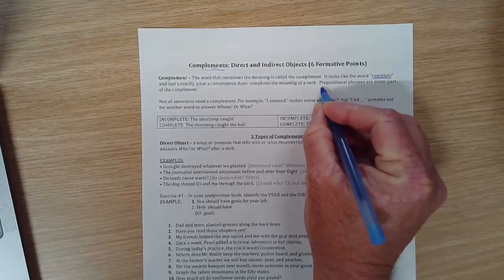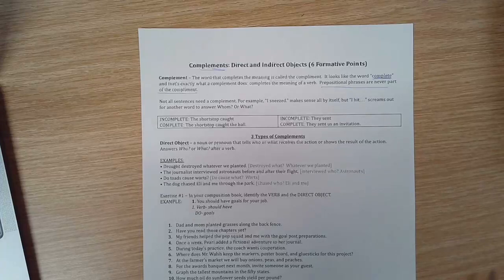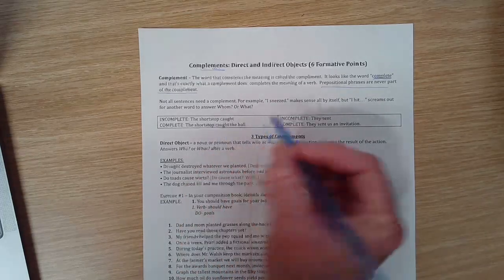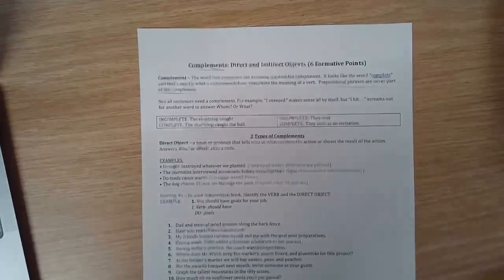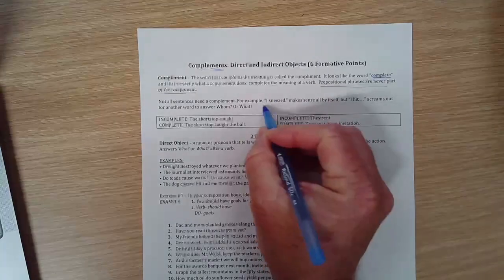One thing that we have to remember is prepositional phrases are never part of the complement, so that makes it a little easier once you can identify them and eliminate them. Some verbs just require no complement at all. No noun or pronoun is needed to complete the sentence. For example, I sneezed.